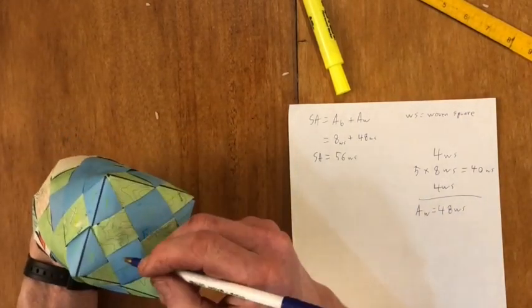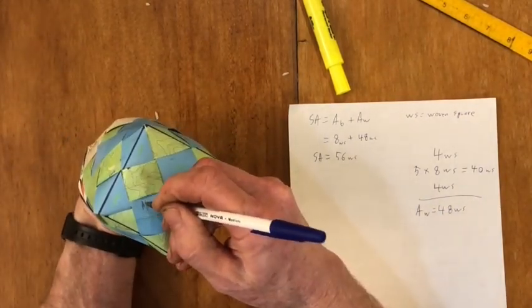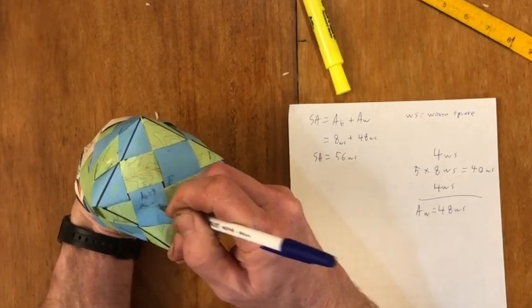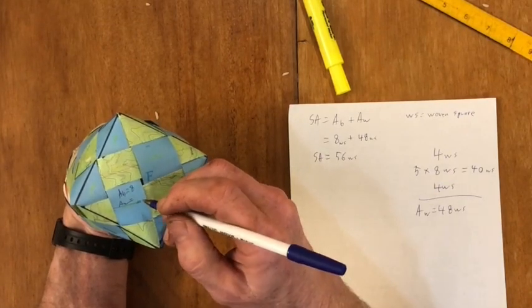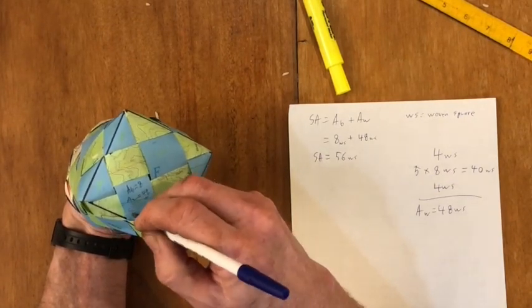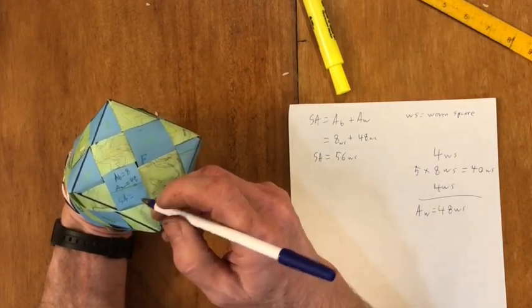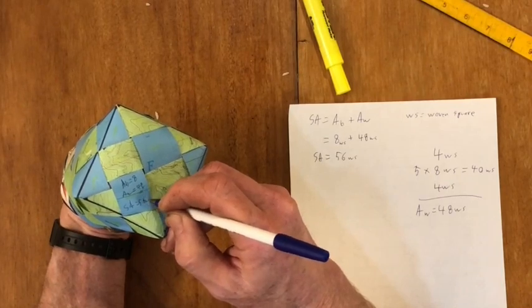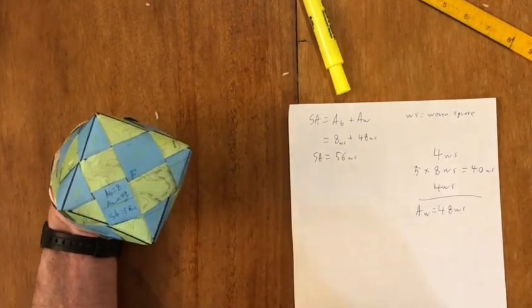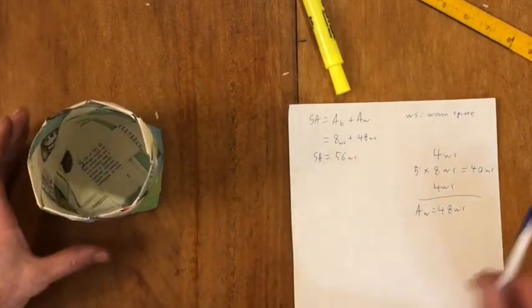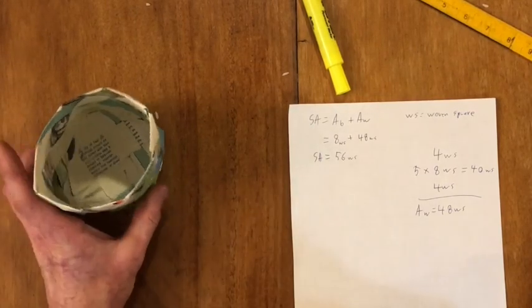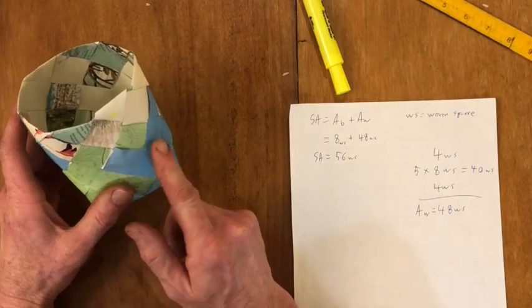We can write the area of the base is 8, and the area of the walls is 48, and the surface area of the basket is 56 woven squares. There it is. Now we'll always know when we got our basket. All right. So now we measure the area, surface area, using this informal unit.